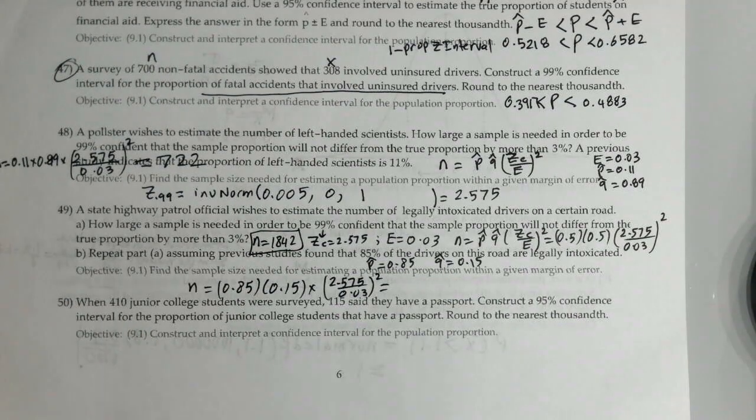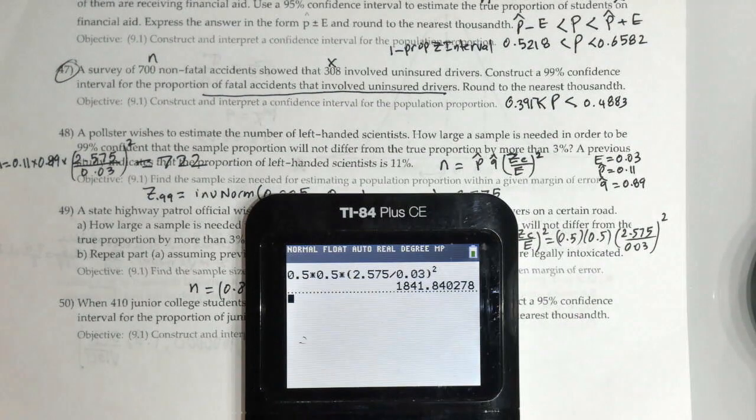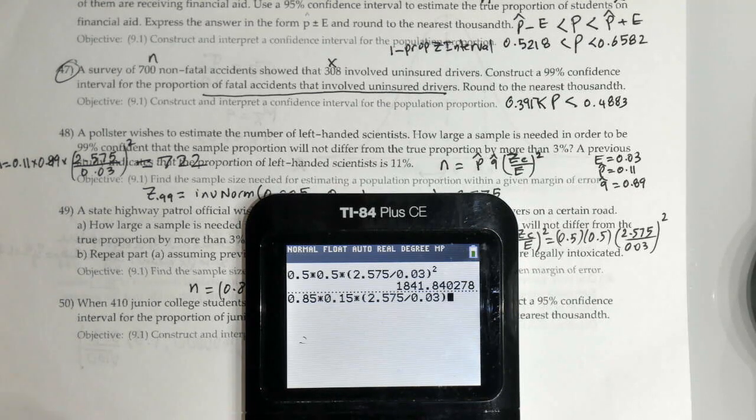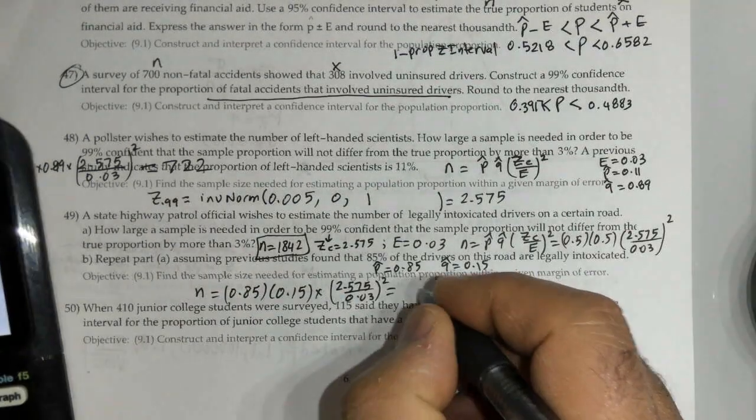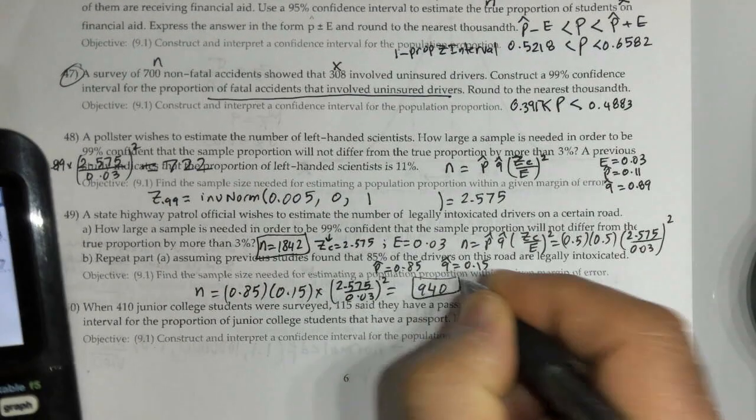Let me just do the math. 0.85 times 0.15 times 2.575 divided by 0.03, squared. I got 939.338, and you have to round it up, so that will be 940.